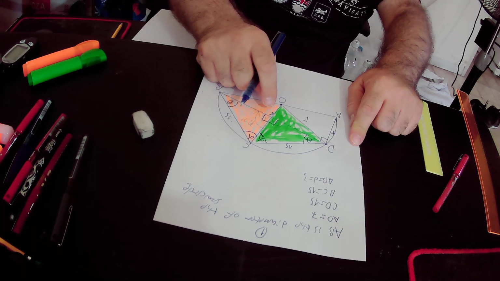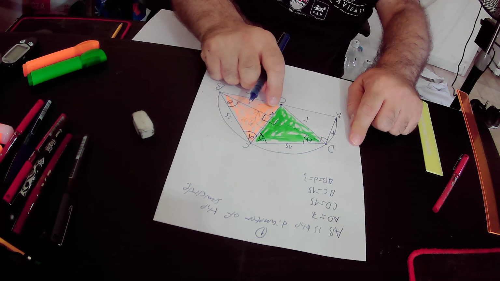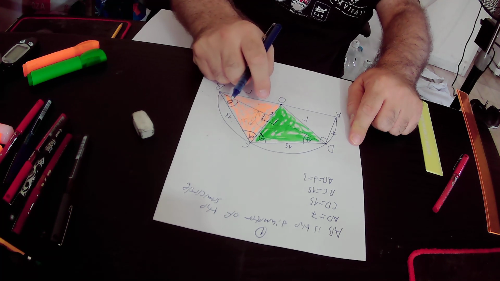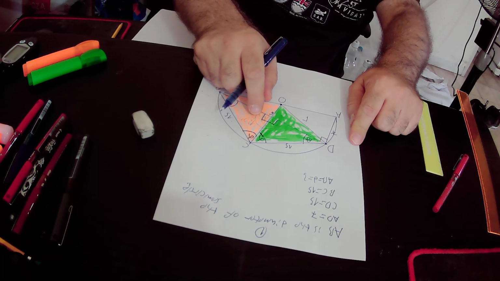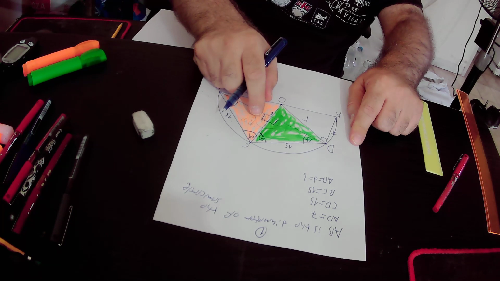So if we focus on point E, and on the left side of the chord OC, or of the straight line OC, then the sum of its angles will be equal to 180 degrees.